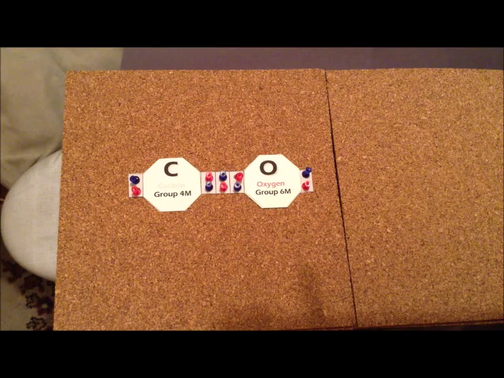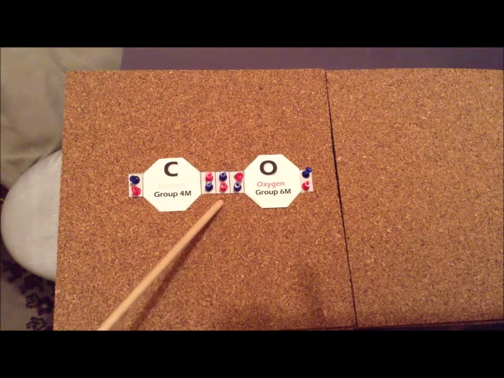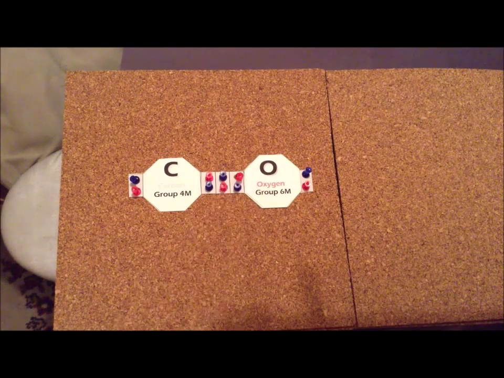Now there's something else which is very closely related between these two species. Normally when we have a diatomic molecule, we see these electrons being shared between the carbon and oxygen. In reality, it turns out that the electrons are not shared equally. Usually, when we have a diatomic molecule, the electrons are held a little tighter by the more electronegative element.